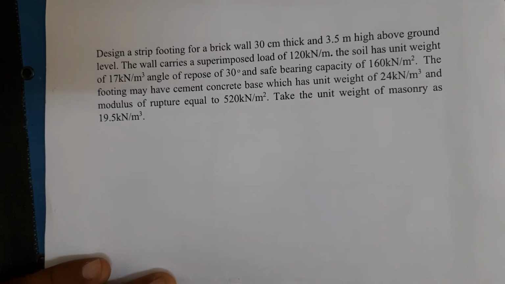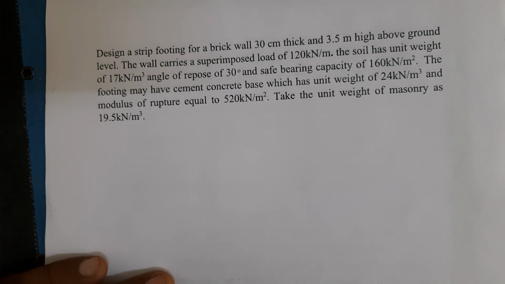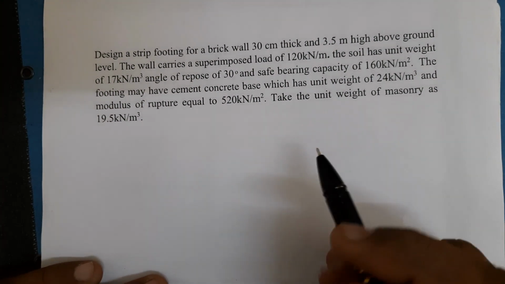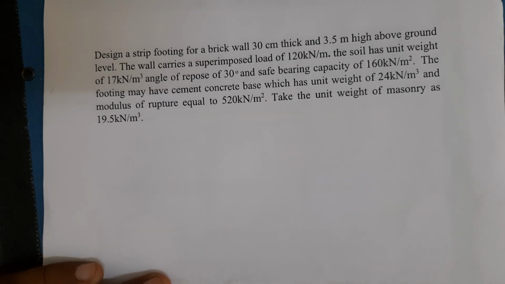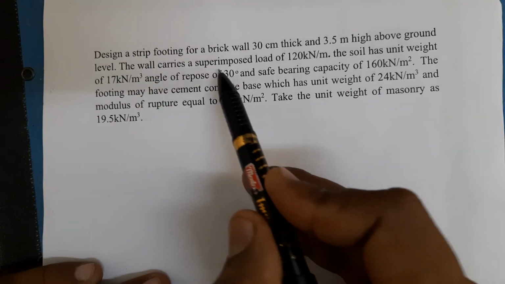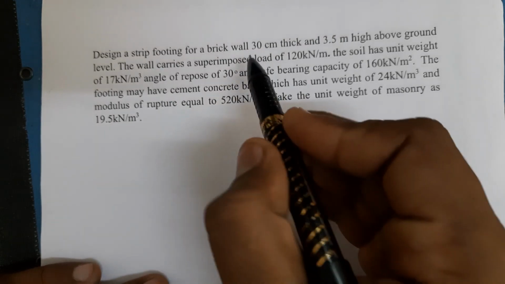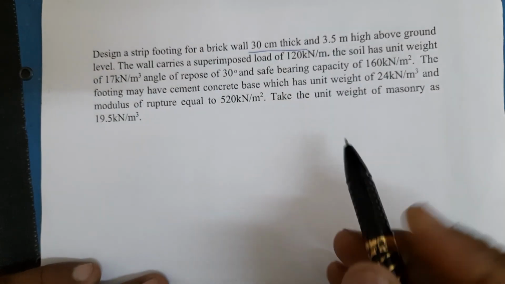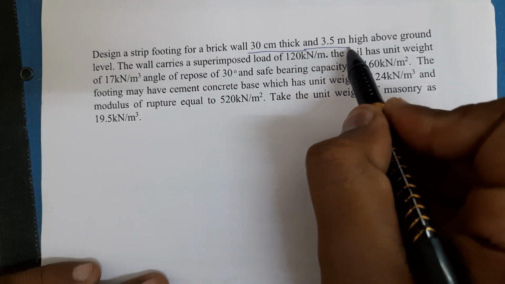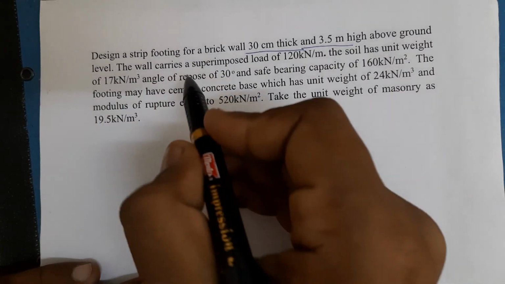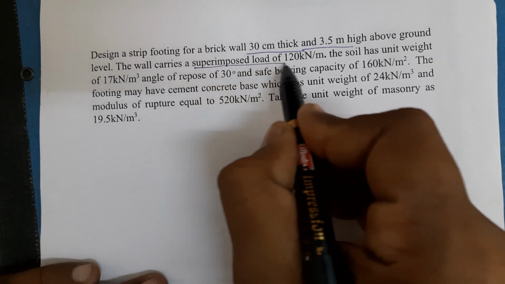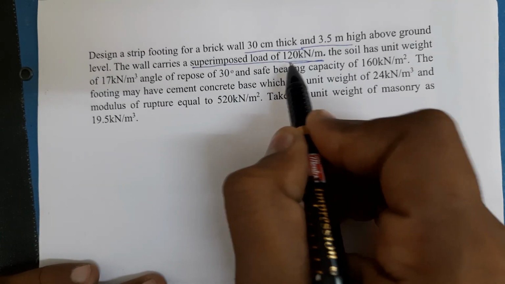Okay, now we design a strip footing. Here is the example: design a strip footing for a wall. A strip footing for a brick wall having 30 centimeter thick wall and 3.5 meter height above ground level. The wall carries a superimposed load of 120 kN.